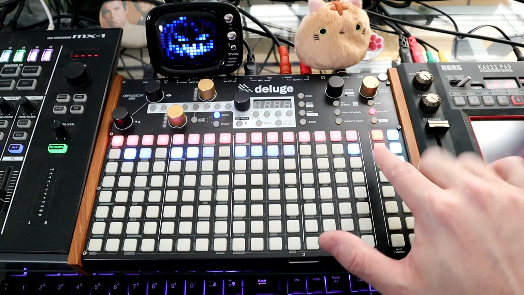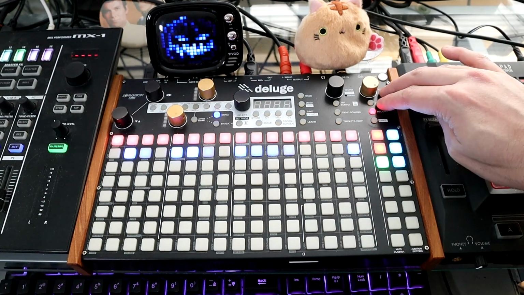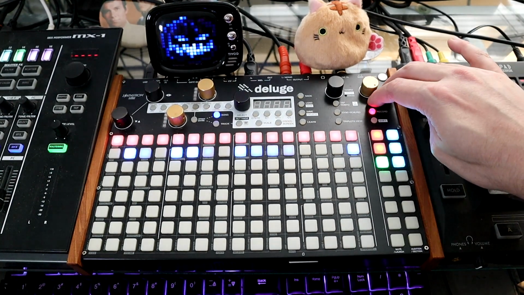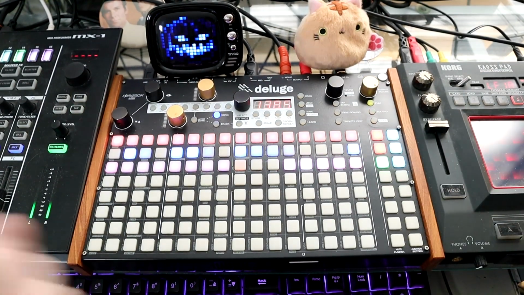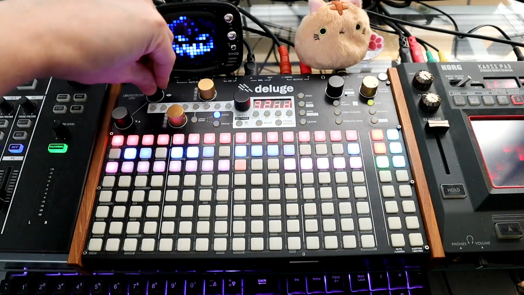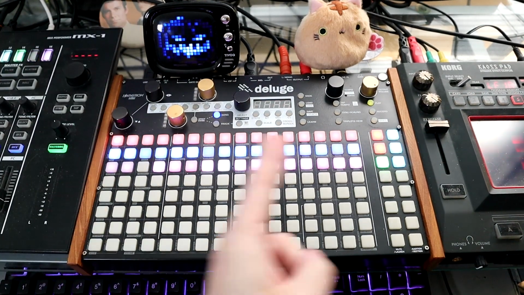The metronome's off, and there's no other tracks. So let's press record, and let's play something in. Pressing mute, it just closed off the loop, and it just went as long as I played.